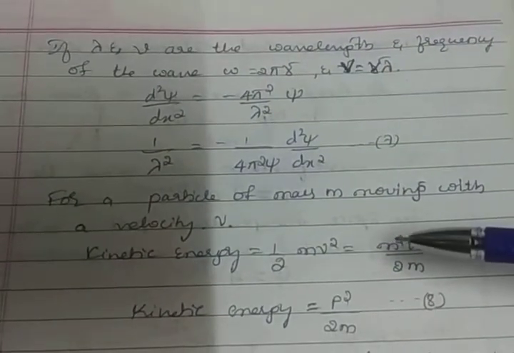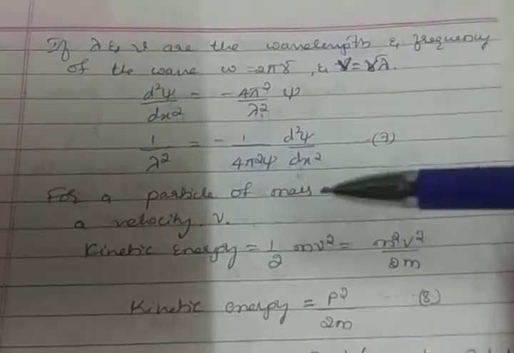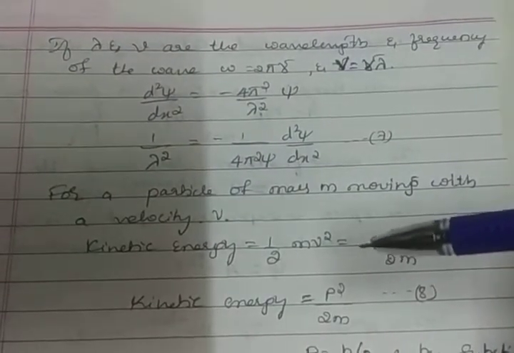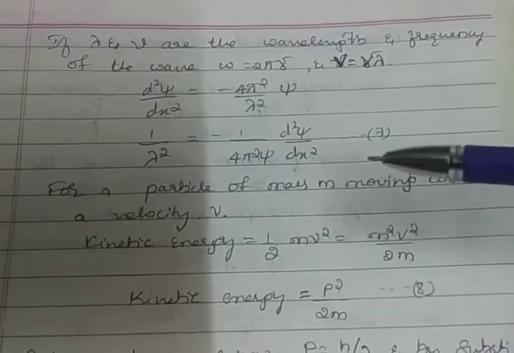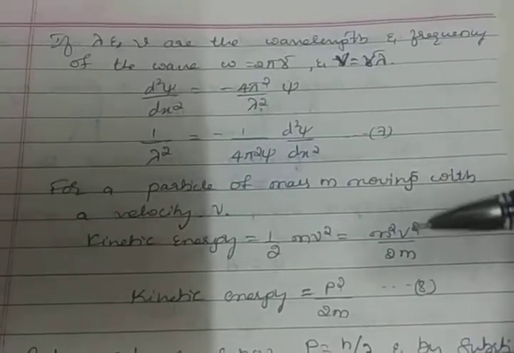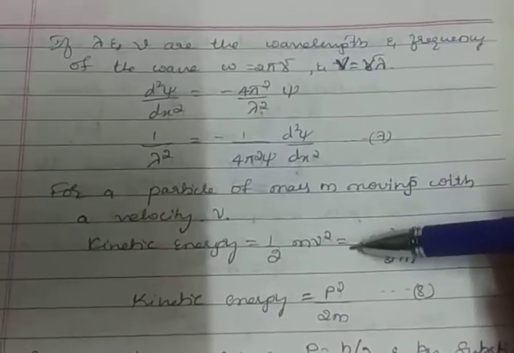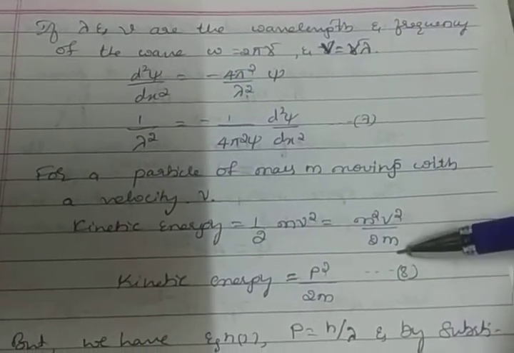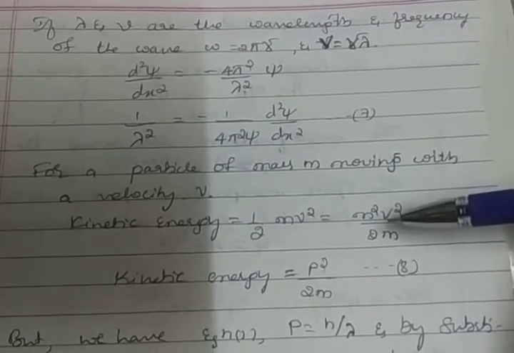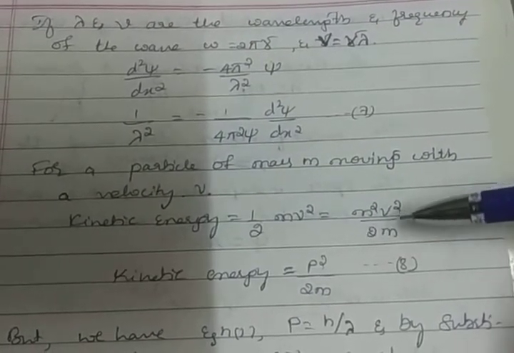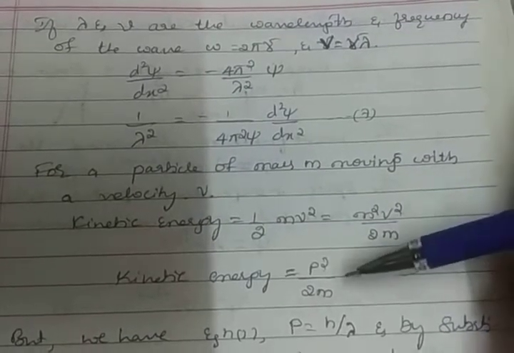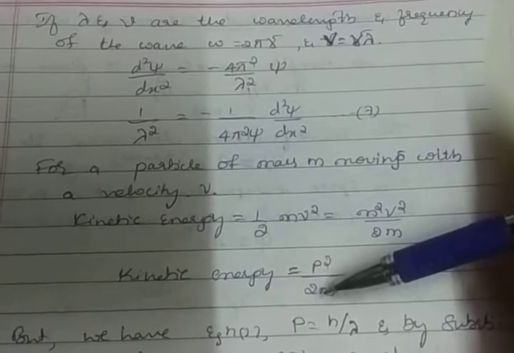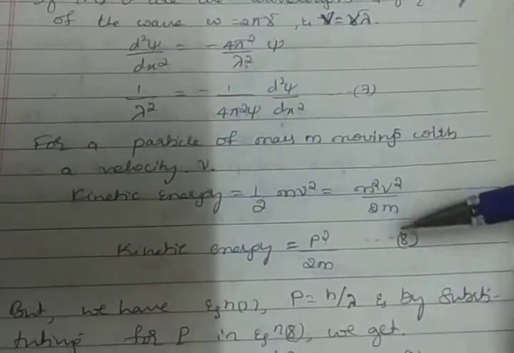For a particle of mass m moving with velocity v, the kinetic energy equation is half mv square. Multiplying and dividing by m on the right side, you get m square v square by 2m. Already I told you the momentum of the particle is p equals mv. So m square v square is simply p square, divided by 2m. That is equation 8, the kinetic energy of the moving particle.